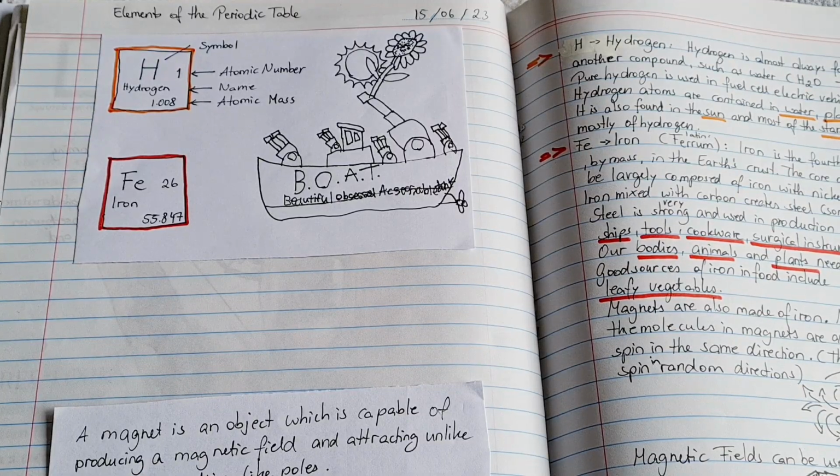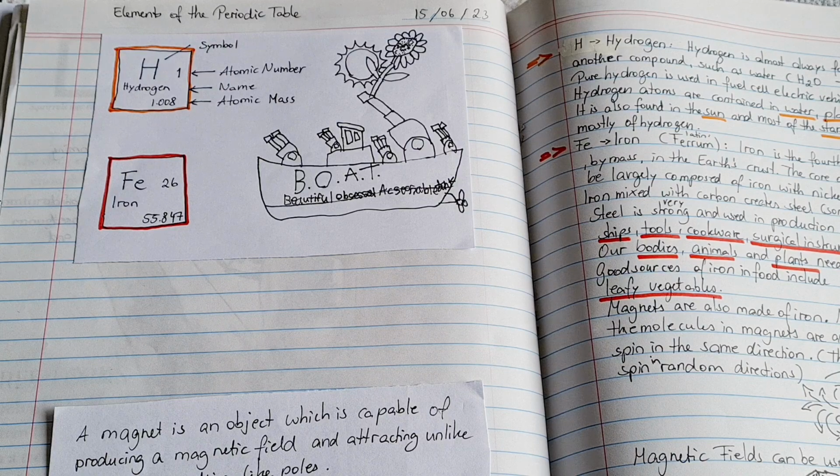Hello everybody. Today I would like to introduce you to a couple of elements on the periodic table.